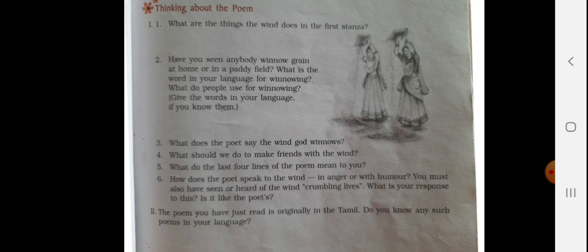Now the question number 2 is, have you seen anybody winnow grain at home or in a paddy field? Dear students, you have seen this activity in village areas. You may have seen in village areas they separate the grain, it may be wheat or rice, from their outer covering. Winnowing means separating the grain from their outer covering, which is called chaff. Winnowing is done by letting the grain fall gently from a cane container while a strong wind or fan is blown.